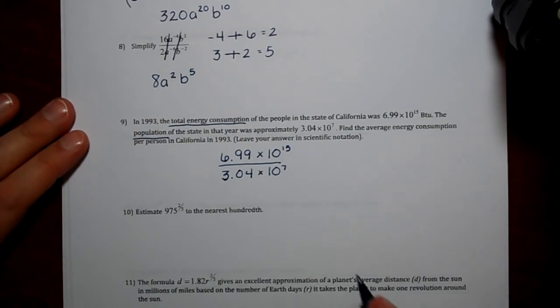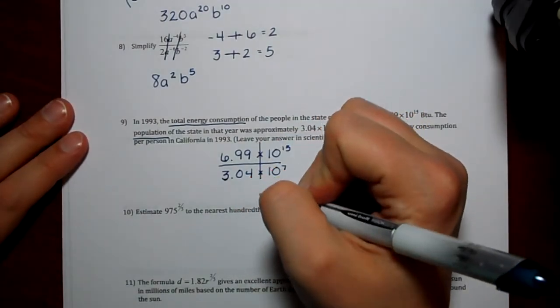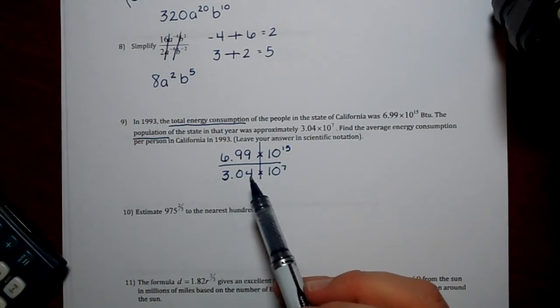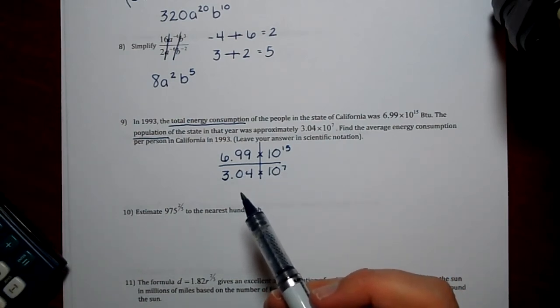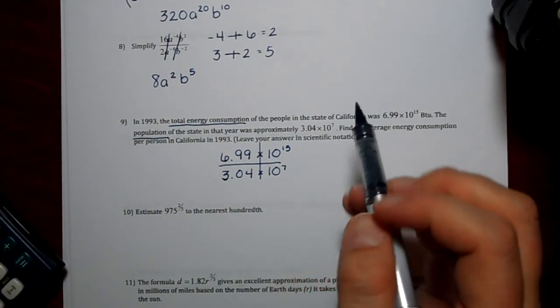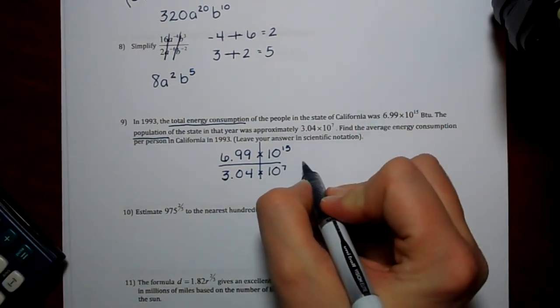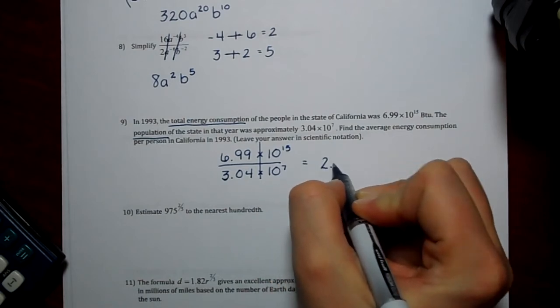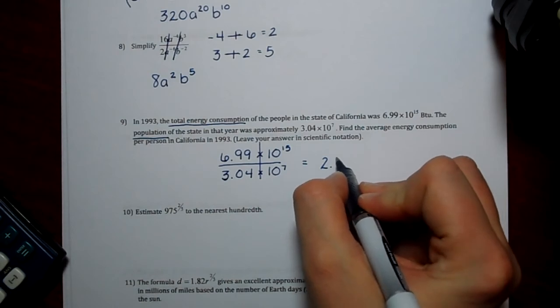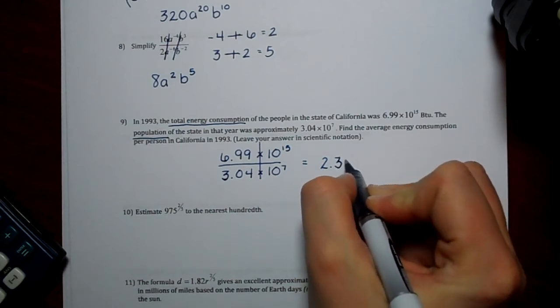And what I'm going to do in this problem is I'm just going to split this right down the middle. So here I'm dividing. I'm just going to do 6.99 divided by 3.04, and I end up with 2.30. I'm rounding to 2 decimal places there, by the way. You actually come up with 2.299, and then it continues from there. So we're just going to round to 2.30.